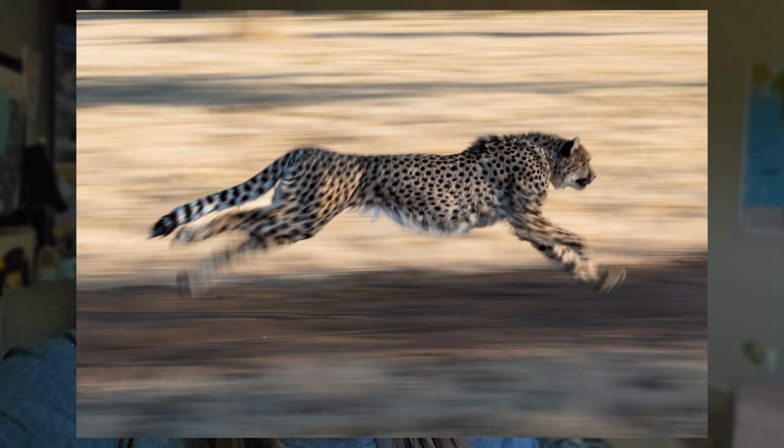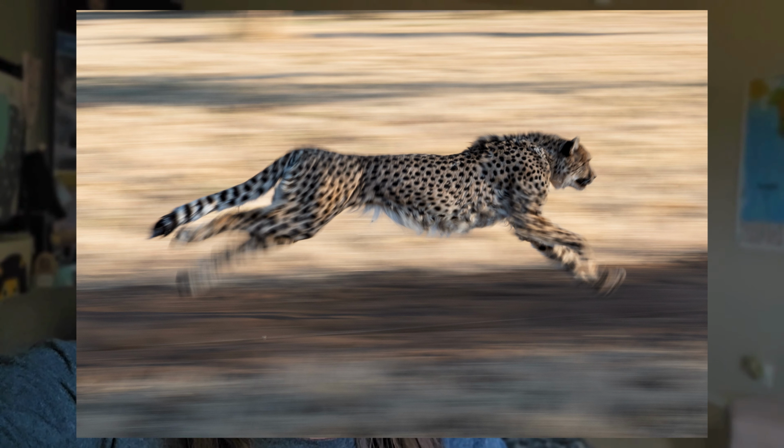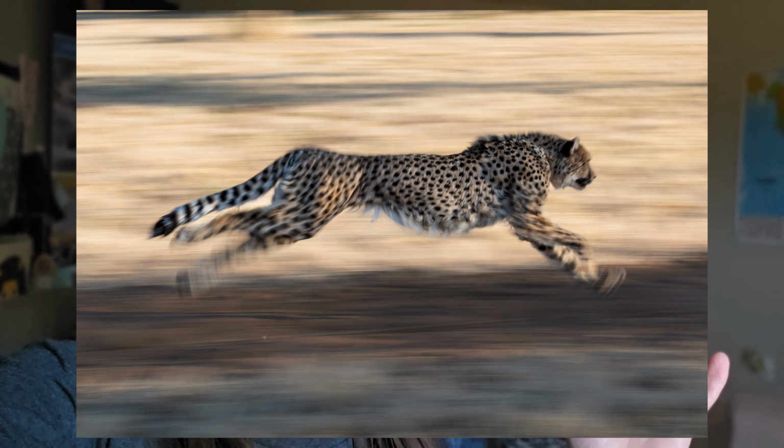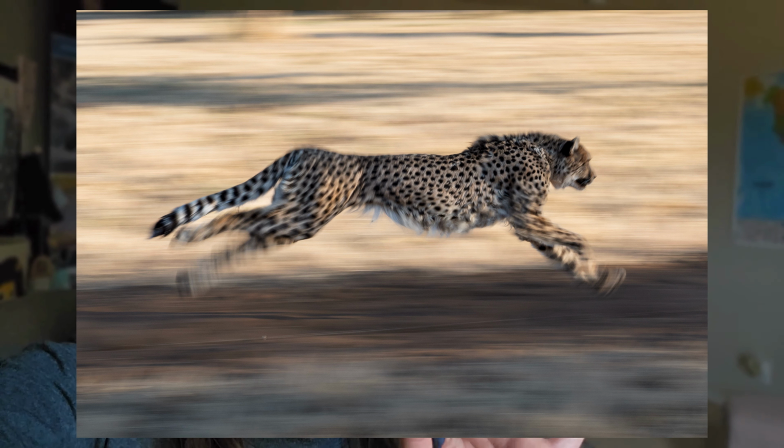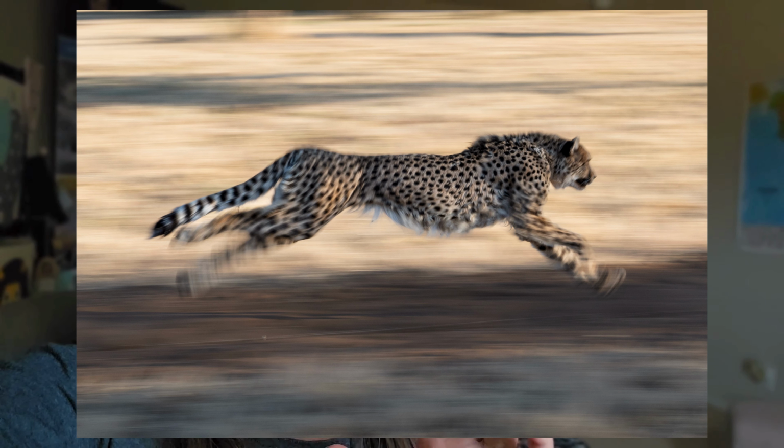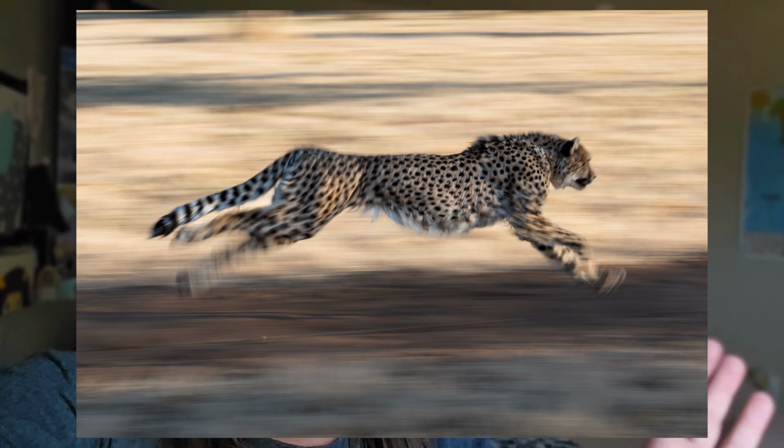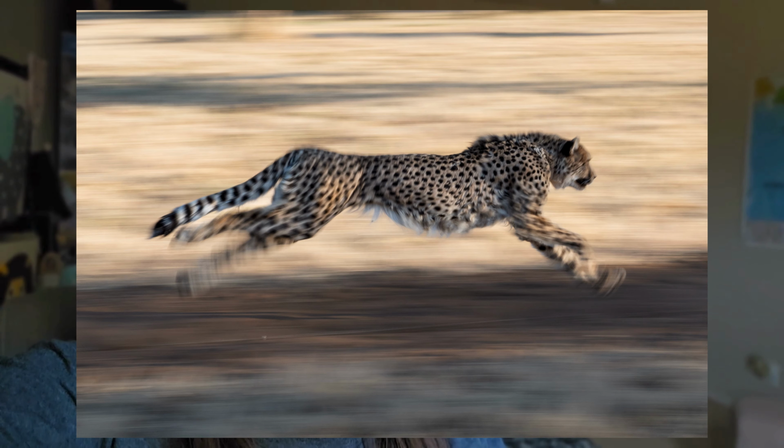Whereas this photo here is going to show you the movement of the animal. So I'm panning, I'm moving my camera with the animal as it's going. So I'm slowing down that shutter speed, allowing the background to blur, and just focusing on the cat's eyes. The cat will stay in focus, the background will blur, and it really gives you a sense of movement.